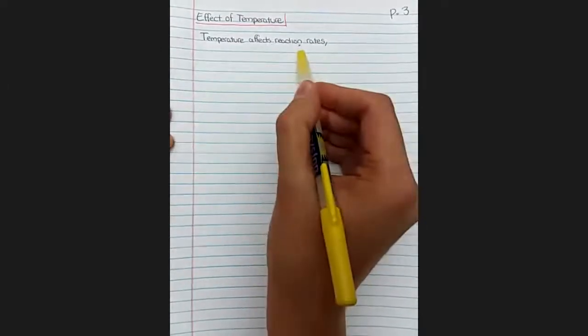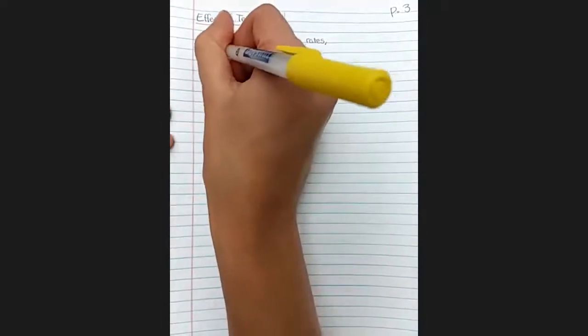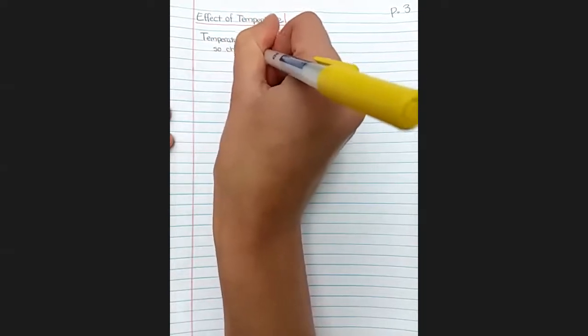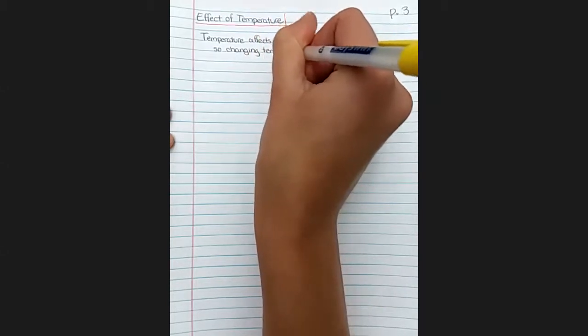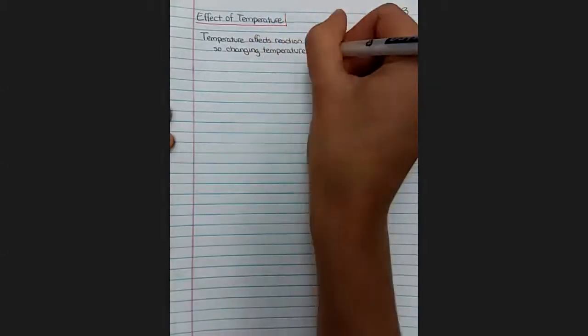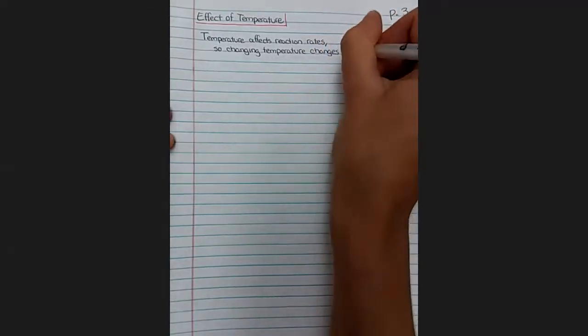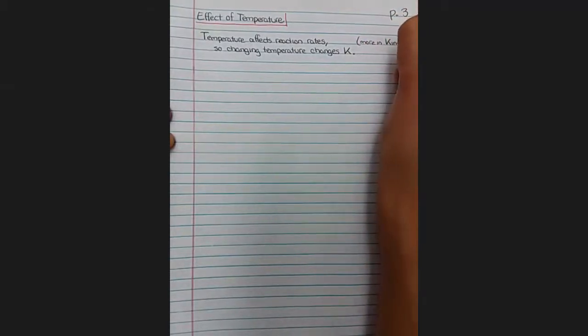So if we affect the reaction rates, then we're going to change the equilibrium. So if temperature affects the rates, that means changing the temperature changes the value for K. And we'll talk more about this in the chapter on kinetics.